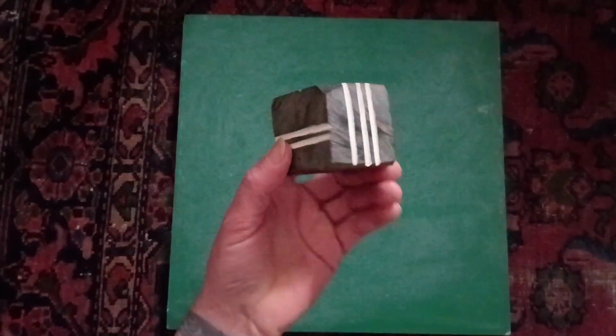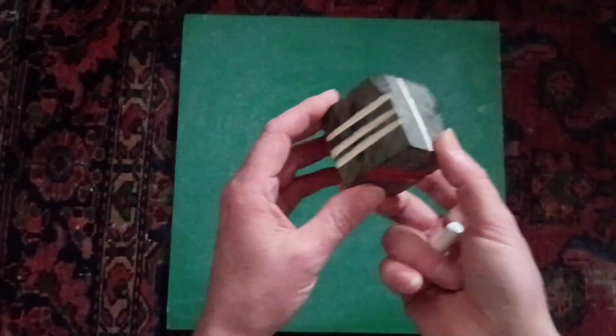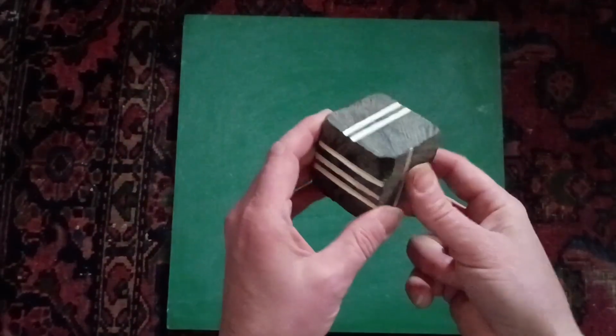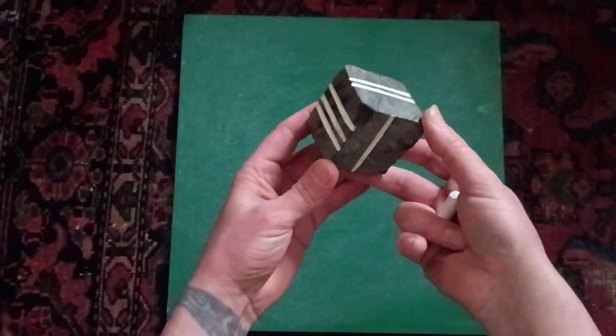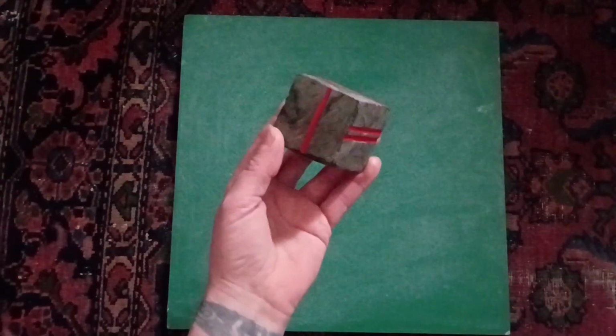So when I got thinking about this, I came up with this die where basically I've used 1, 2, and 3, in two different colors.